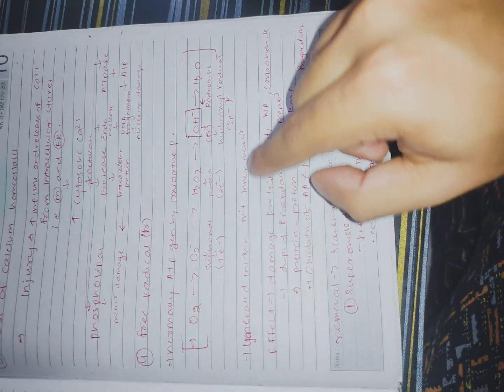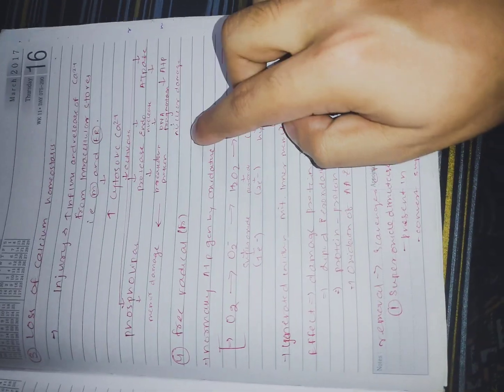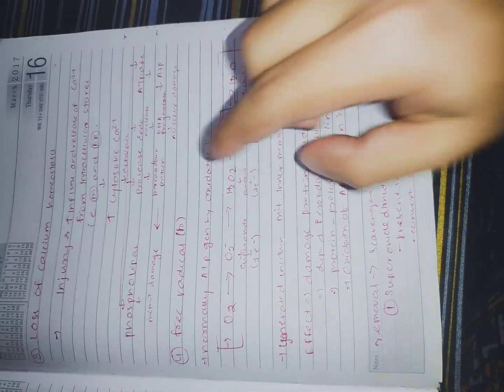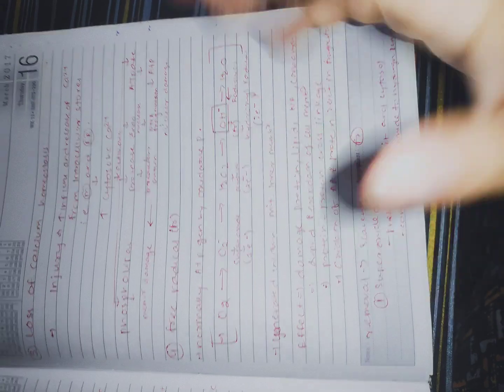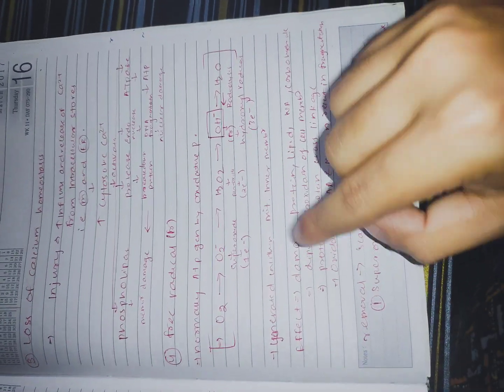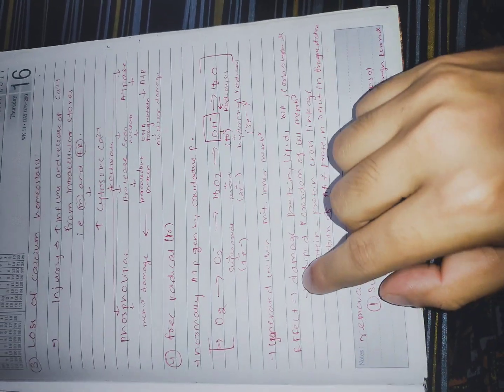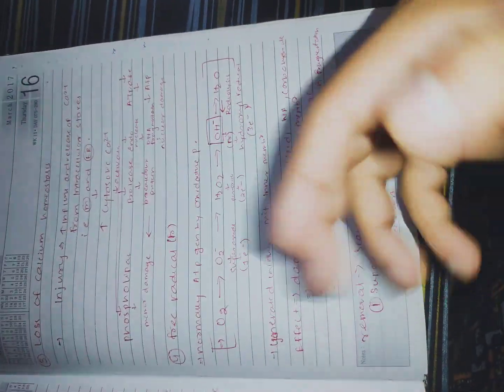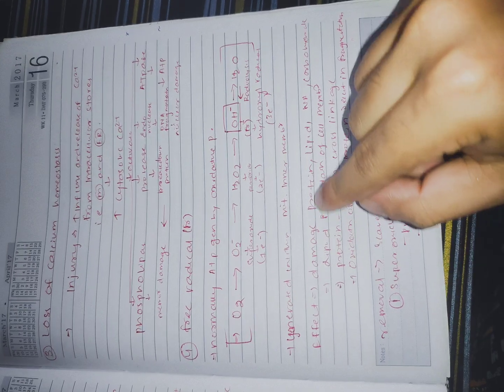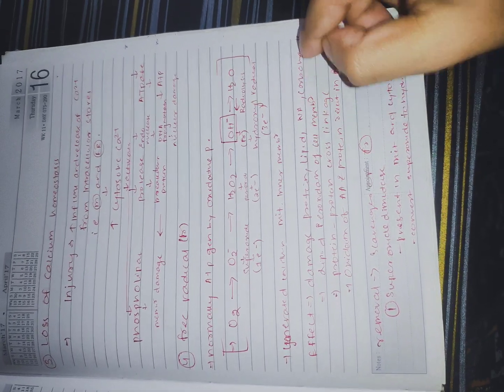Generally it is generated within the mitochondrial inner membrane. Mitochondria have an inner membrane and an outer membrane, and the free radical is generated within the inner membrane. The effect is, if the free radical gets outside the inner membrane or increases inside it, that will lead to damage of protein, lipid, nucleic acid and carbohydrate.